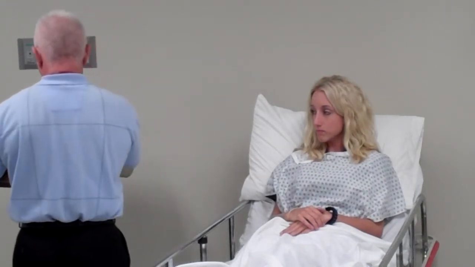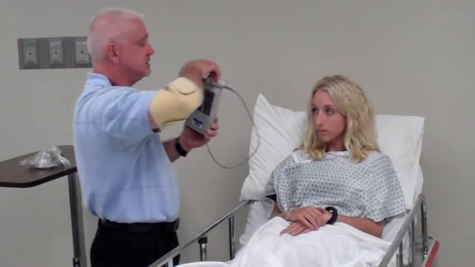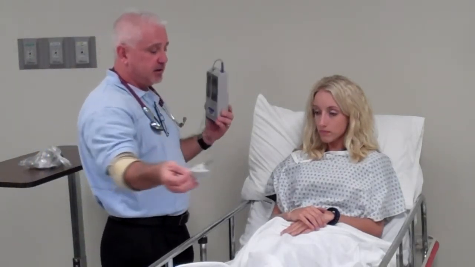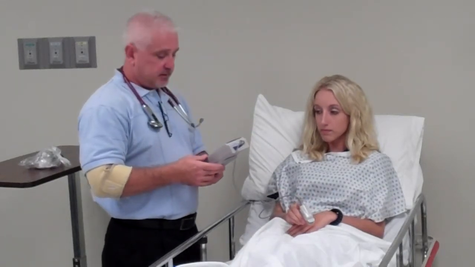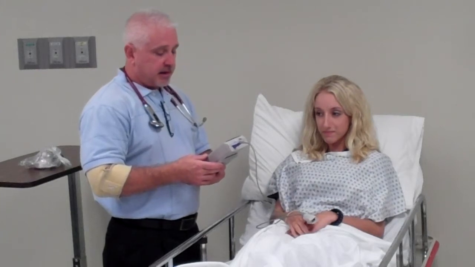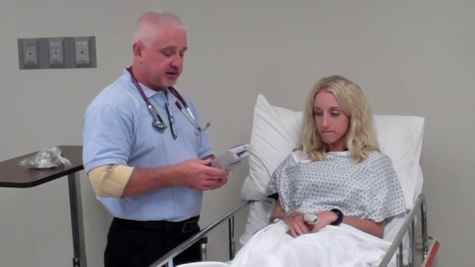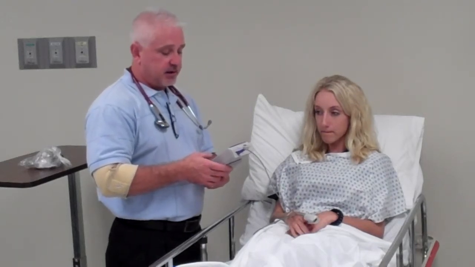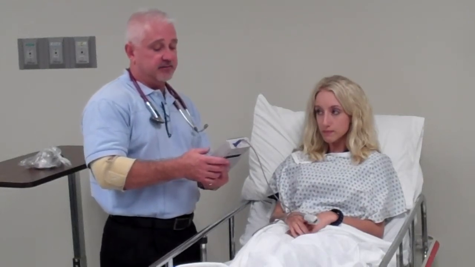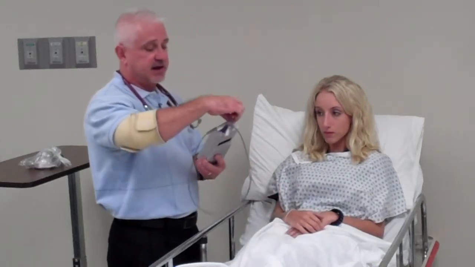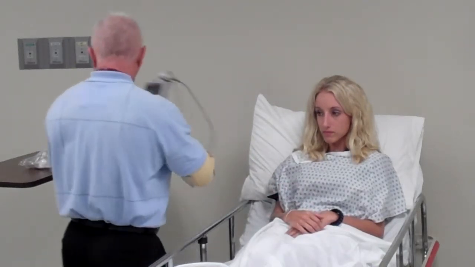I then would take my pulse oximeter, which measures the oxygen saturation in her arterial blood. It's actually the saturation of her hemoglobin. If she hasn't had exposure to carbon monoxide, it should be a pretty good indication, if she has good perfusion, of what her O2 saturation is, how saturated her hemoglobin is. And right now her saturation says that she has a sat of 90%, which is not adequate for somebody her age.